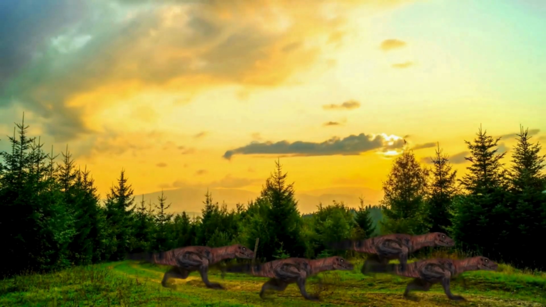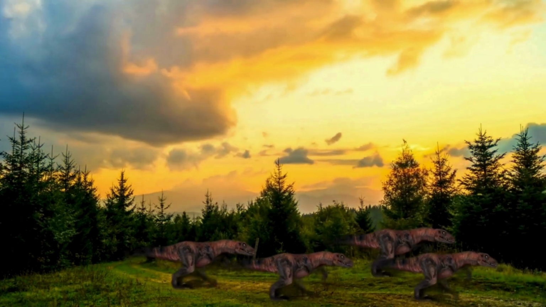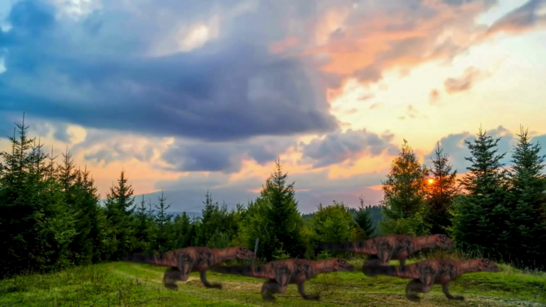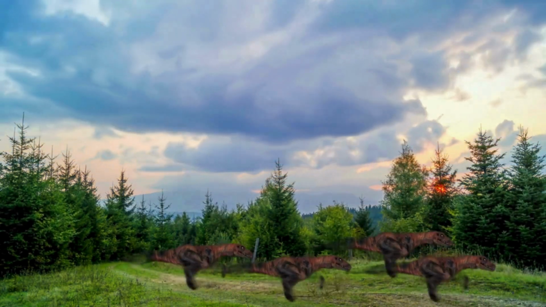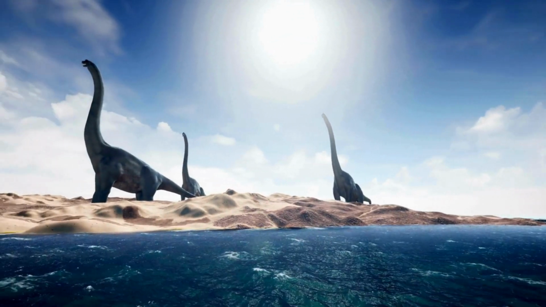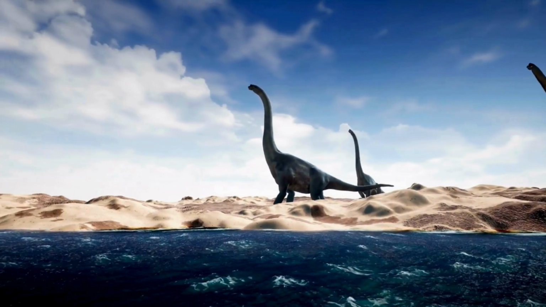Dinosaurs roamed freely under golden skies, herds moving across vast green lands. The Earth, so full of beauty and strength, had no idea that its greatest challenge was just moments away. But then, a shift in the sky. The dinosaurs looked up, their world suddenly falling into chaos. The unstoppable force had arrived.